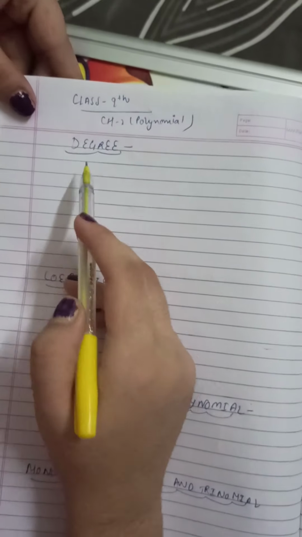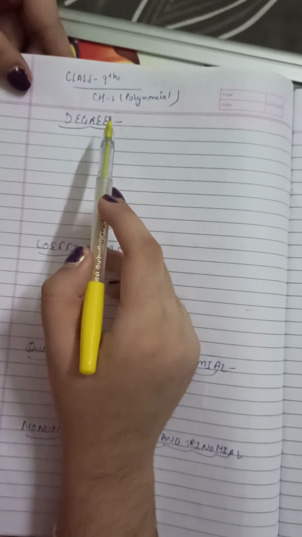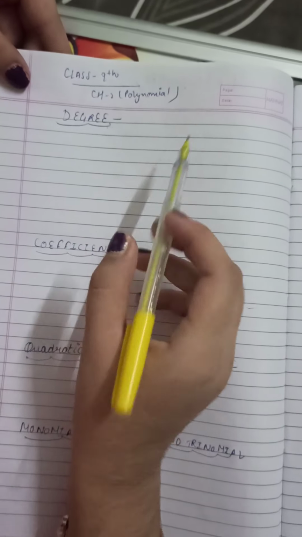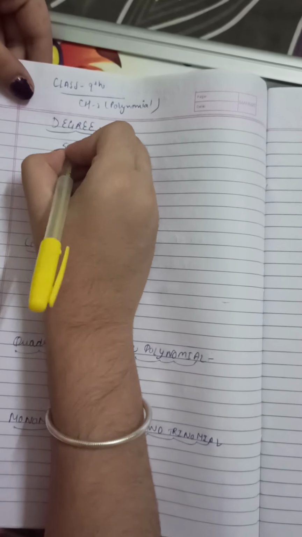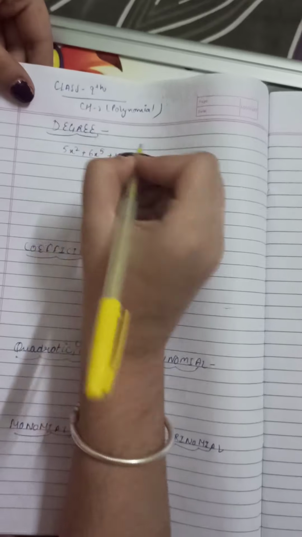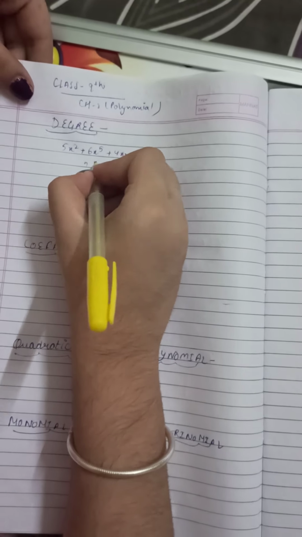So let's start. This is degree. Now what is the degree of the polynomial? The degree of the polynomial is the highest power of the variable in the given polynomial. That is, if I take the example of 5x squared plus 6x raised to the power 5 plus 4x, then its degree, which means the highest power of the polynomial, will be 5.